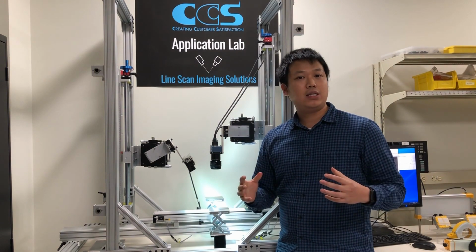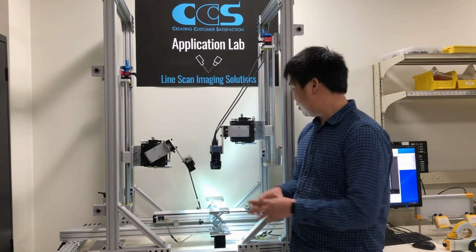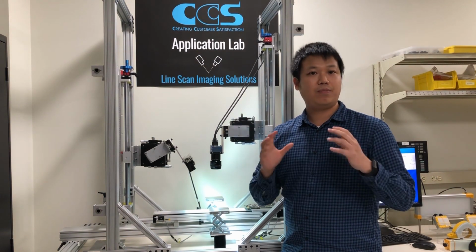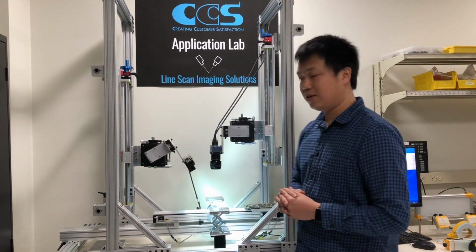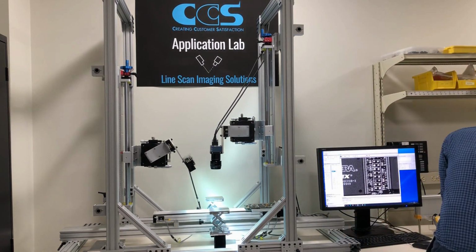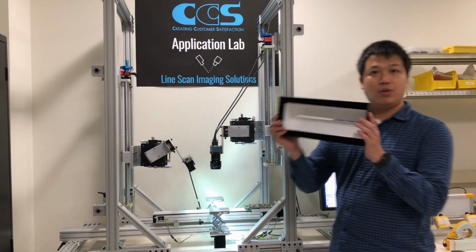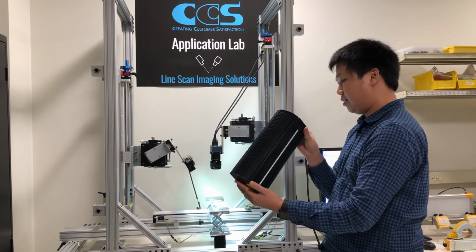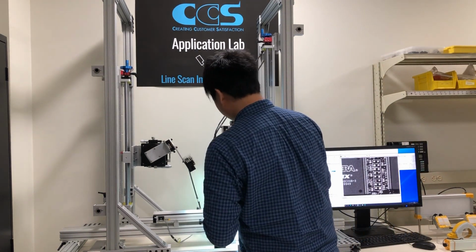As we discussed in the last section, for this kind of sample that has a rough surface and 3D structure, the best lighting solution will be a tunnel light. So here is our standard tunnel light, LNEBA, and let's see what image we can get from this light.